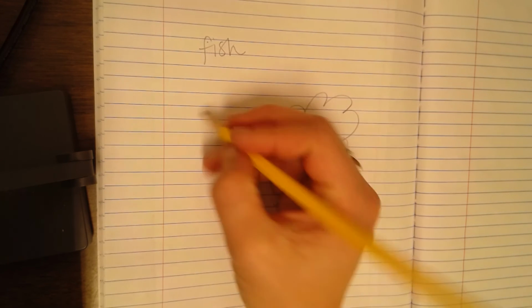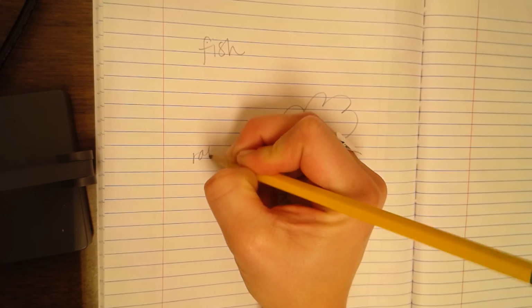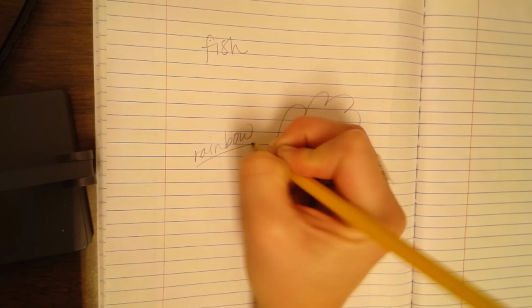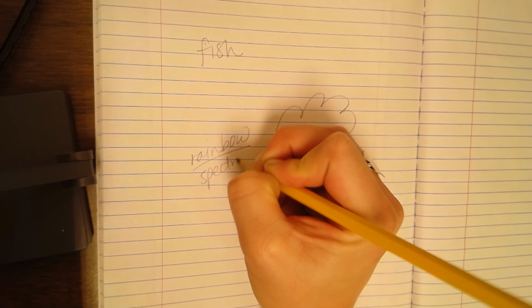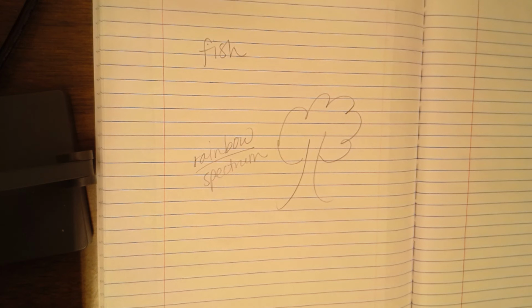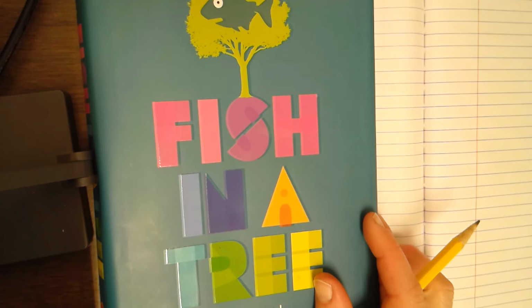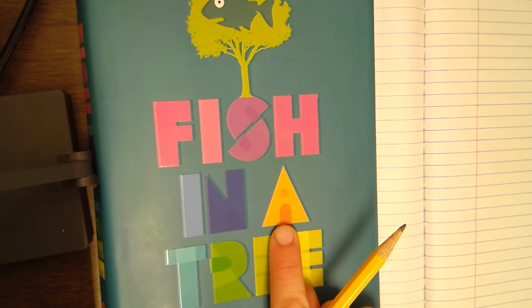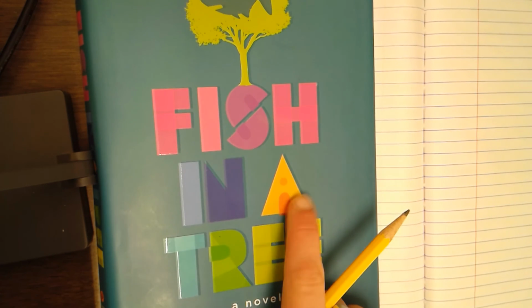or spectrum. There's a lot of like geometric shapes too. I see the triangle, which is the word A in the cover. I'll show you here on my book. For some reason, you're probably going to laugh at me, this kind of reminds me of a piece of cheese. Not sure why, but maybe that's what I'm predicting. So I might write cheese on there. Now, I could be totally wrong. I could be totally right. I have no idea. Okay, so fish in a tree.